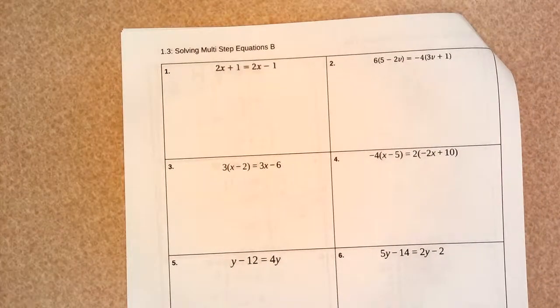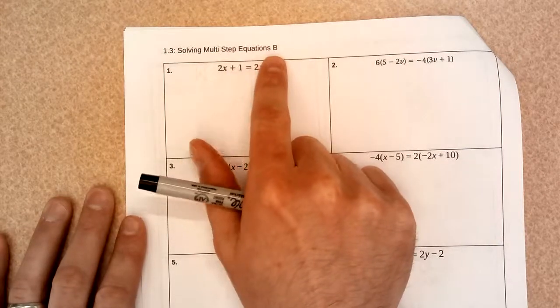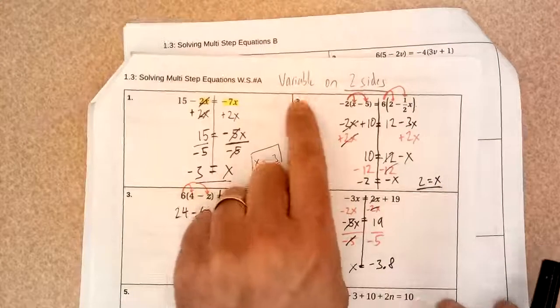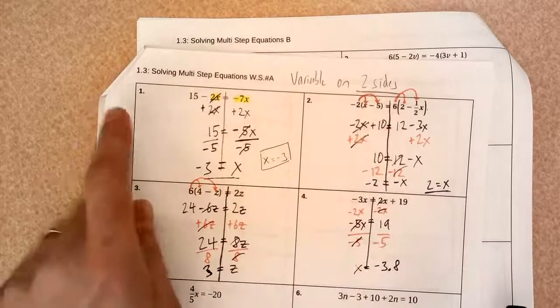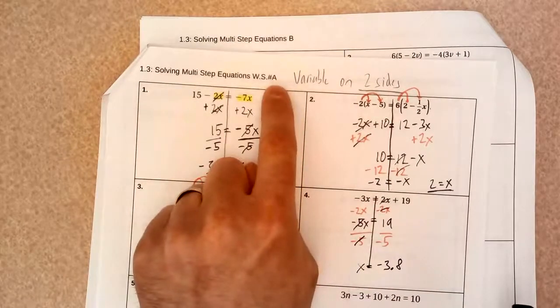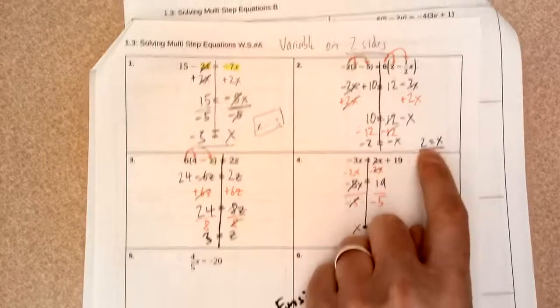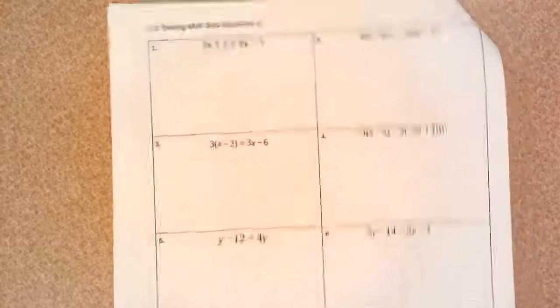I'm looking at 1.3, and this is worksheet B, just so you know. 1.3 is all about solving equations with variables on both sides. By the way, on the first worksheet there was always exactly one solution, which we found each time. Worksheet B is weird, though. There's not always a solution, and I'll explain.